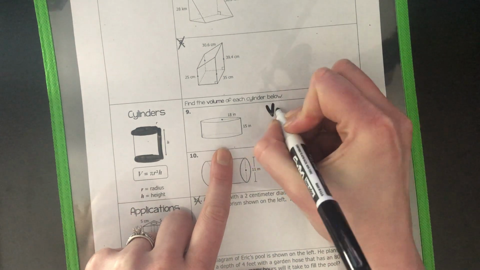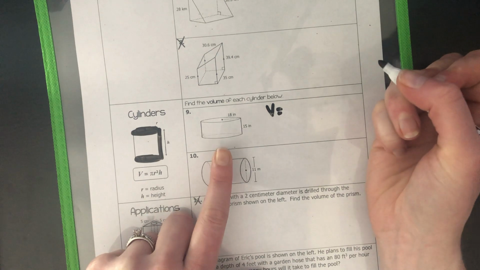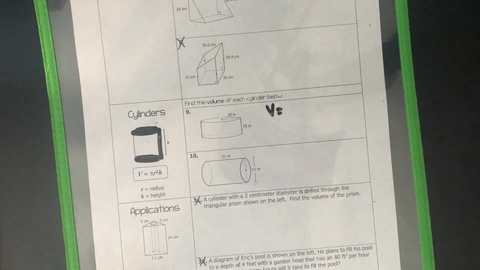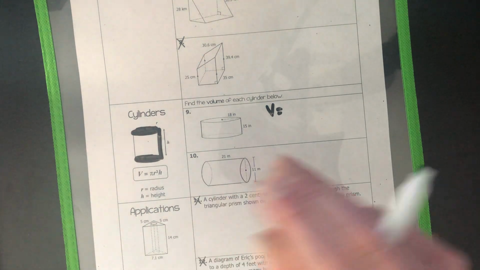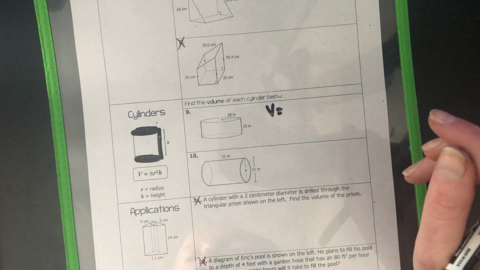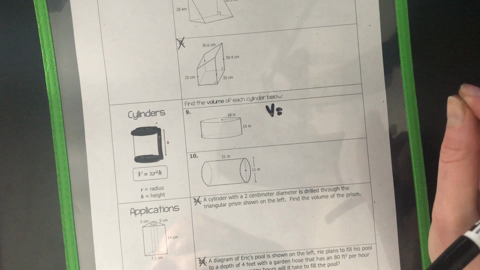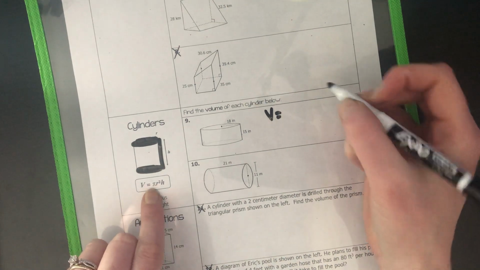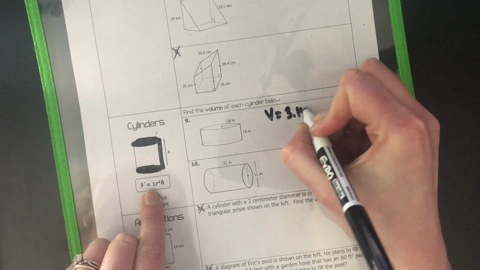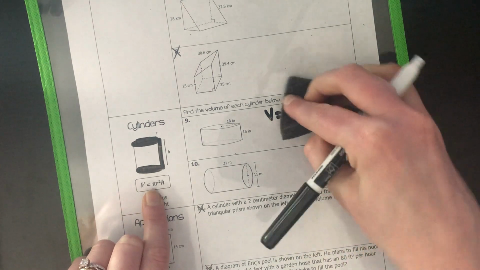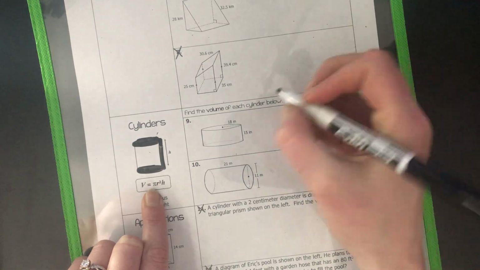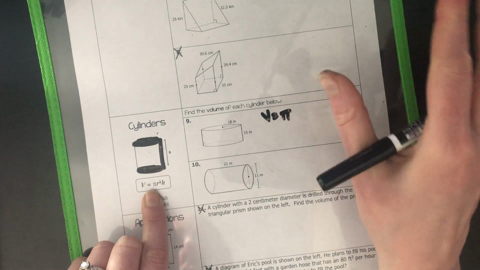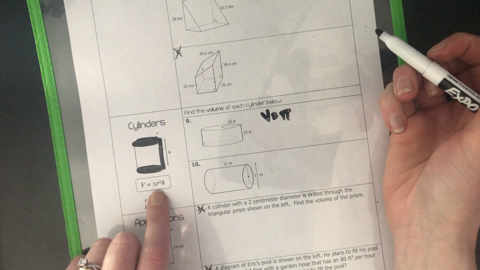So volume equals, and you can use 3.14 in place of pi, but perhaps my answer key is using the pi button. So if yours is very close to my answer, then you are fine. Okay, so here I have pi, or 3.14. Well, I'm just going to say 3.14 according to my key, but 3.14 is fine in your calculator. R, the radius.